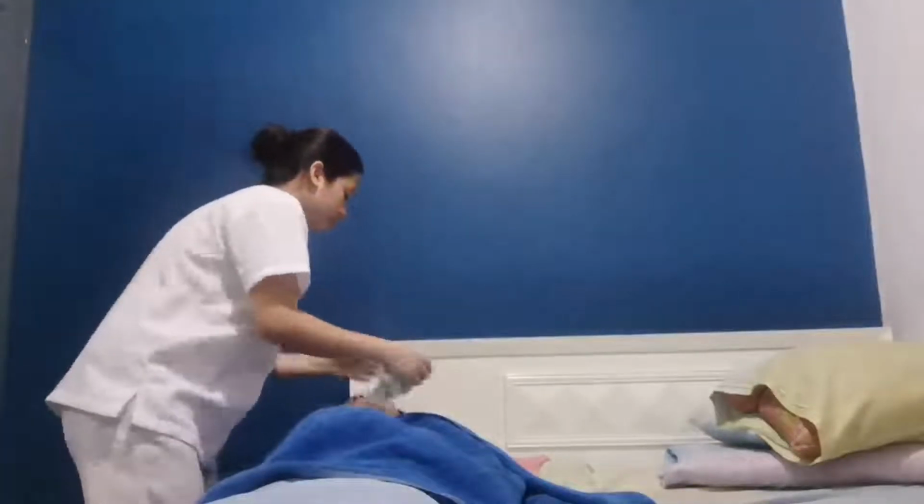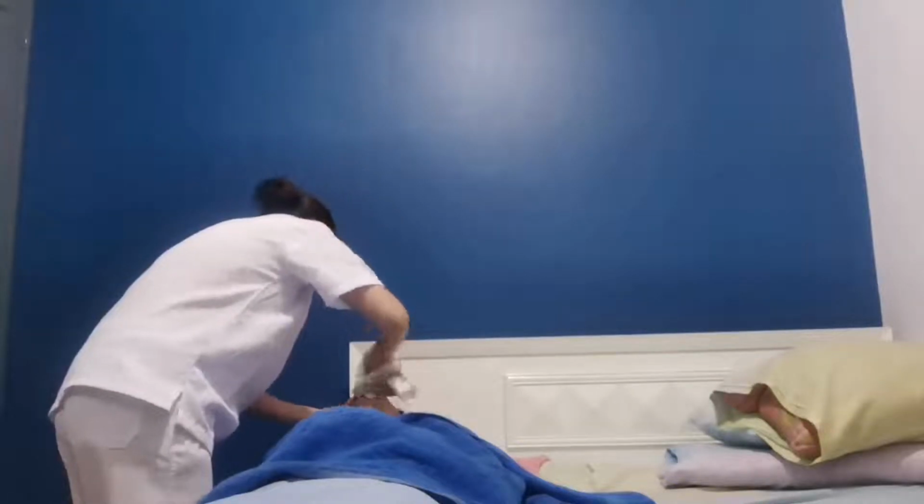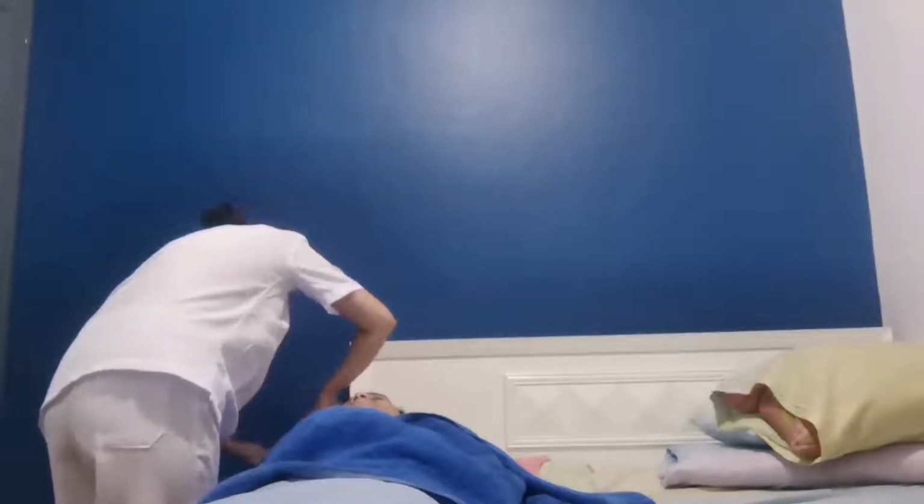Dry the face with the towel used to protect the eyes. Dry off moisture along the neck and shoulders. Retained moisture may cause cooling and chilling.